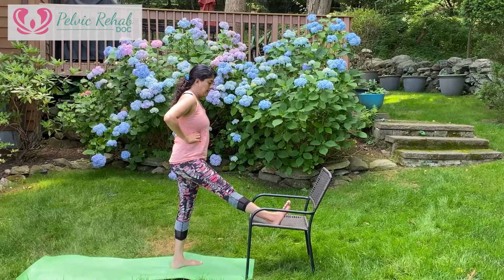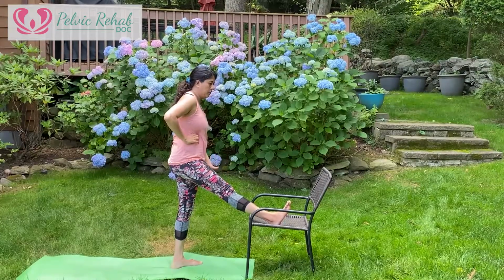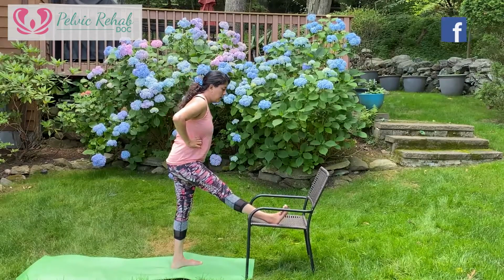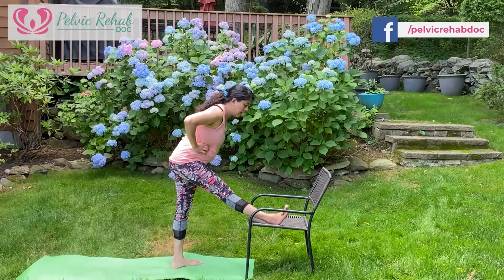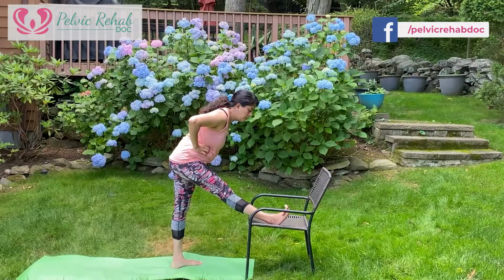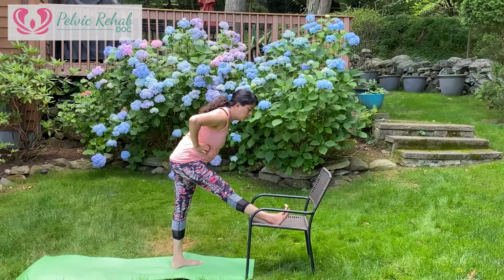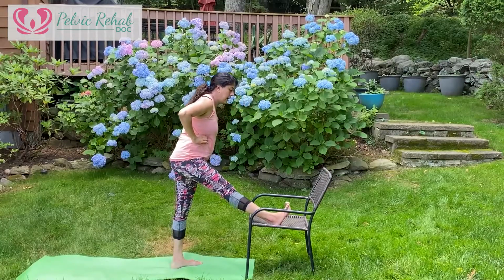Come back. Now let's modify this stretch to stretch the inner part of your thigh or inner hamstring muscles. Turn the leg out this time, okay? And repeat the same action. So shoulder blades back, hip hinging forward, pull your toes towards you and hold. 1, 2, 3, 4, 5, 6, 7, 8, 9, 10.